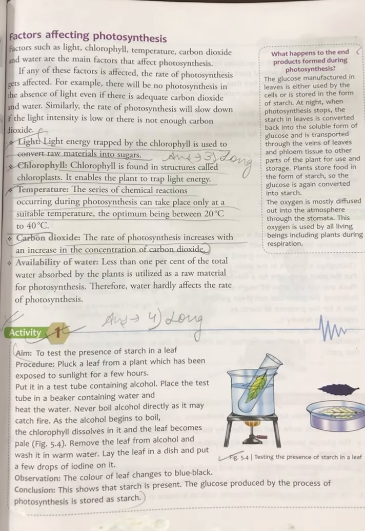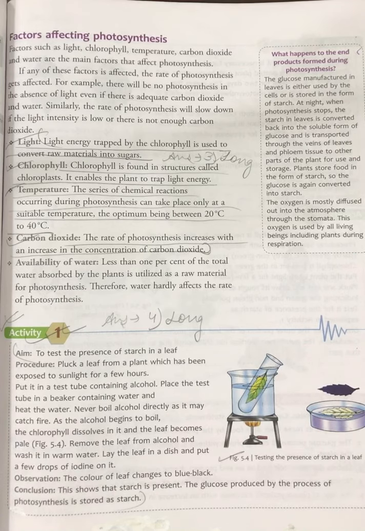And as alcohol begins to boil in this test tube, the chlorophyll dissolves in it and the leaf becomes pale. Remove the leaf from the alcohol and wash it in warm water. Lay the leaf in a dish and put a few drops of iodine solution over it. The color of the leaf changes.